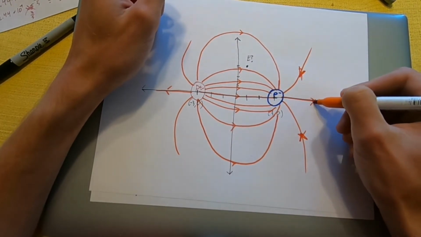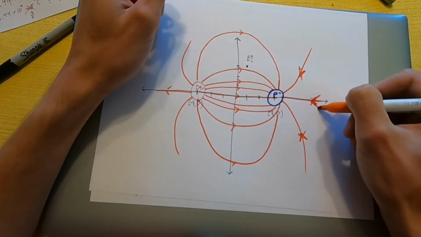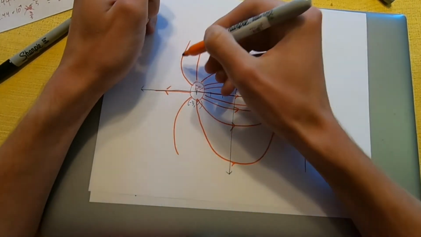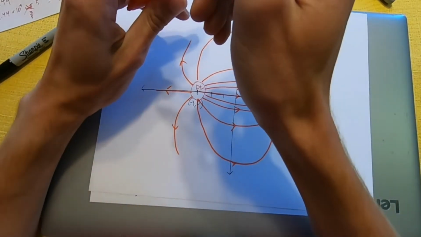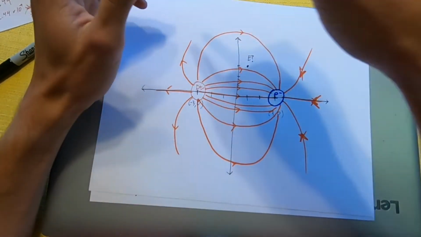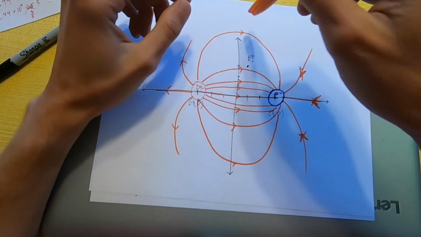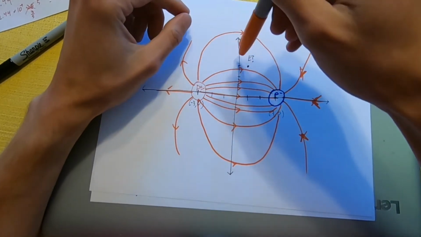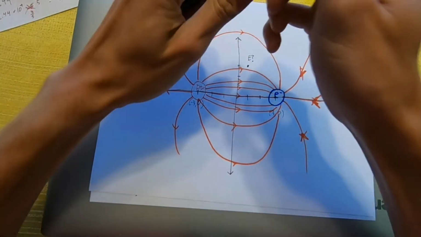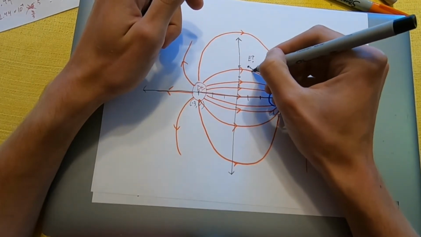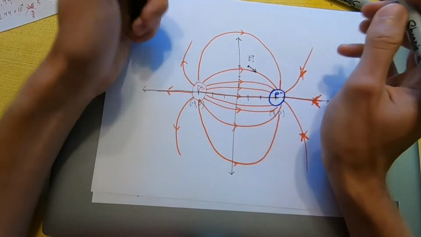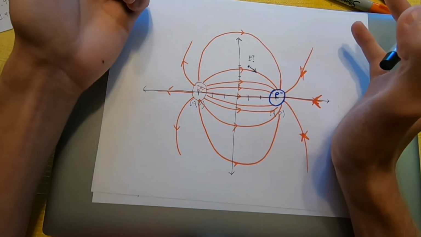I keep on getting my field lines mixed up. Okay, I think that's right. Yep. So we can already tell just by drawing our field diagram here that it's probably pointed somewhat in this direction-ish. But we don't have any calculation for that yet.